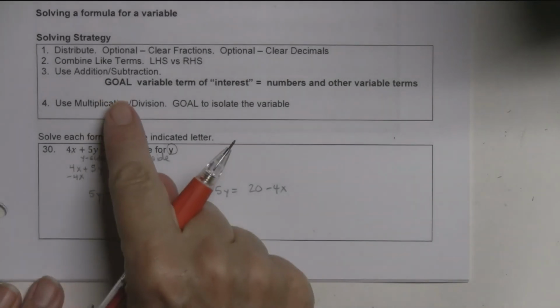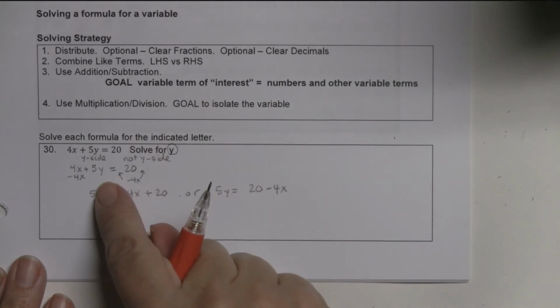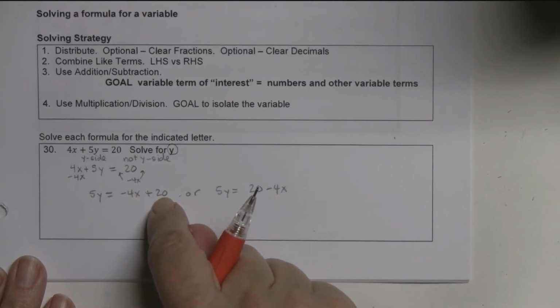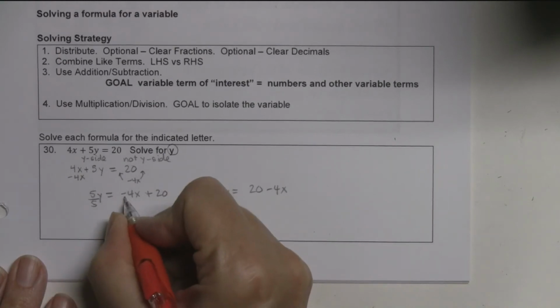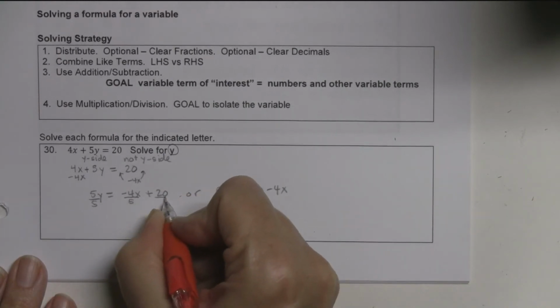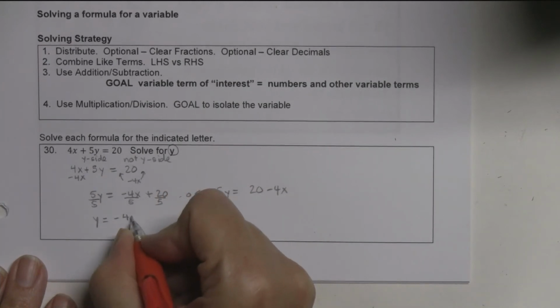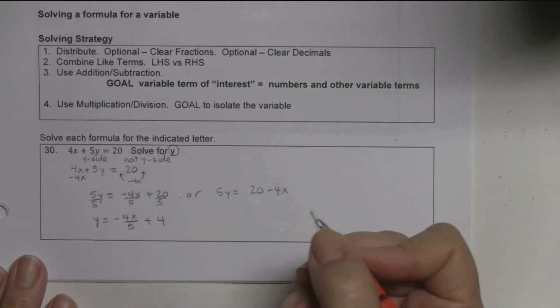And then the last step is to use multiplication and division with your goal to isolate the variable. So you're going to put your finger on y and divide by what you see, and you're going to be dividing by 5. This whole side by 5, which is the same as dividing the pieces. So I'm going to divide the pieces by 5. So divide by 5, divide by 5, divide by 5. So we get y equals negative 4x over 5 plus 4. Reduce it if you can.